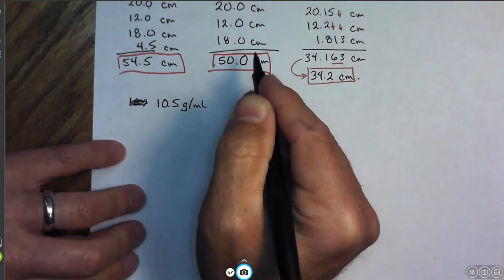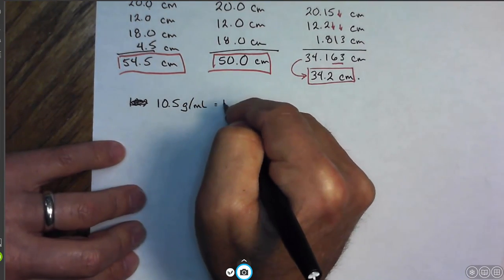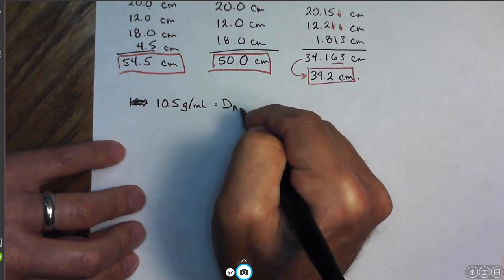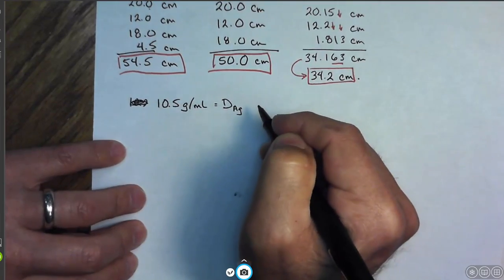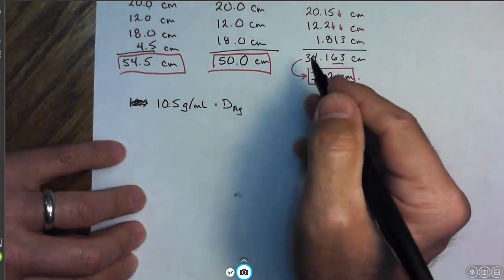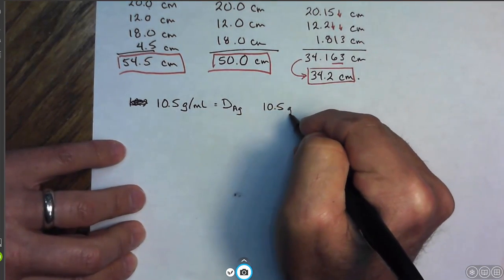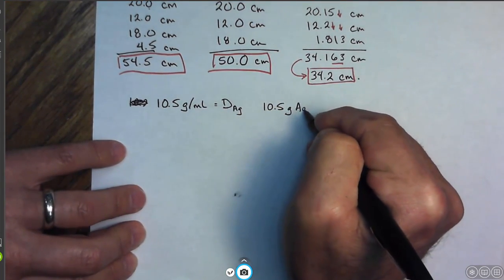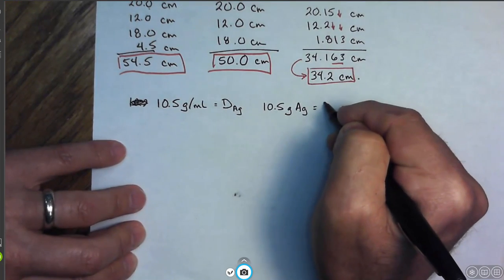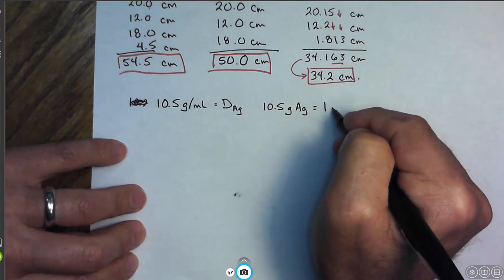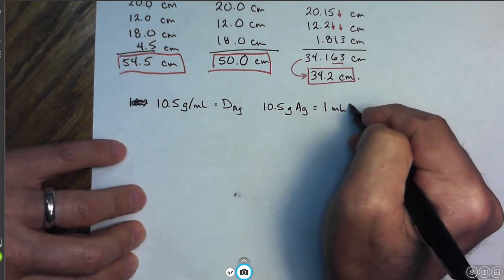So that's the density of silver, and the symbol for silver is Ag. Okay, that means that 10.5 grams of silver equals 1 or even 1.00 milliliters of silver.